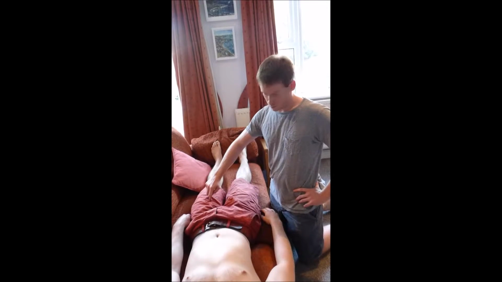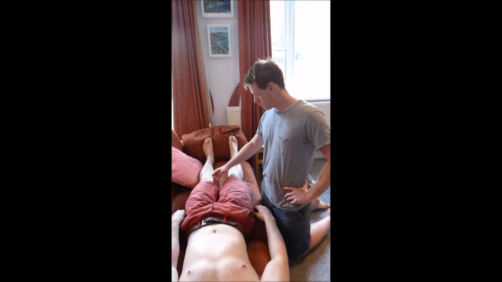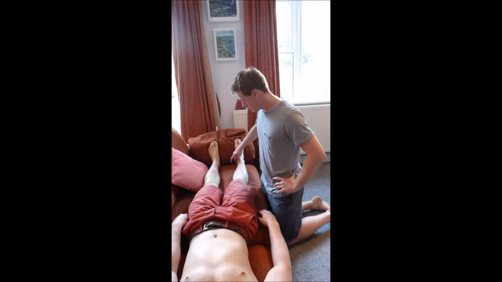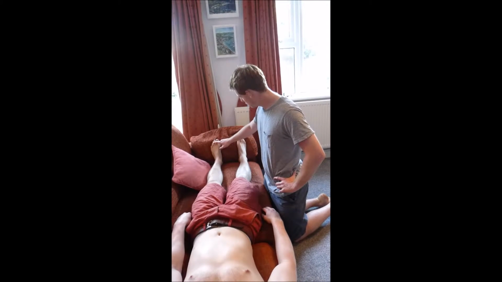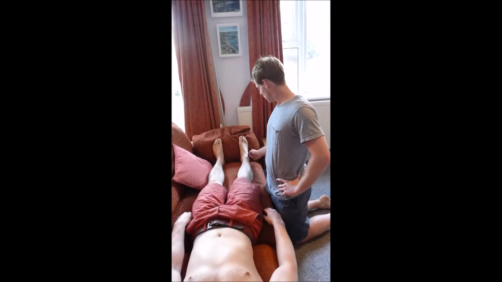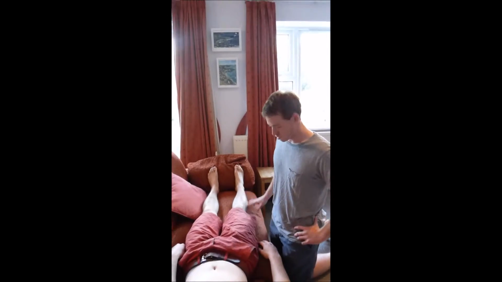Yes. Good. So that's assessing L2. Yes. So medial aspect of the knee, that's assessing L3. Yes. L4. Yes. L5, and then lateral aspect. Yeah. That's good. Excellent. So normal sensation. You can open your eyes now.